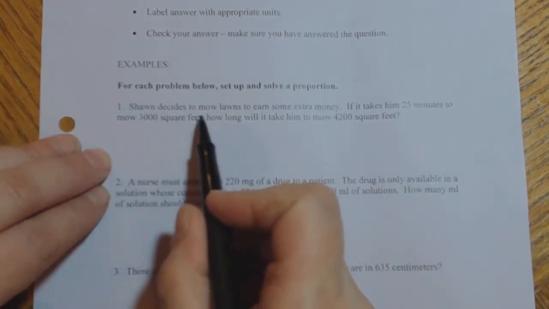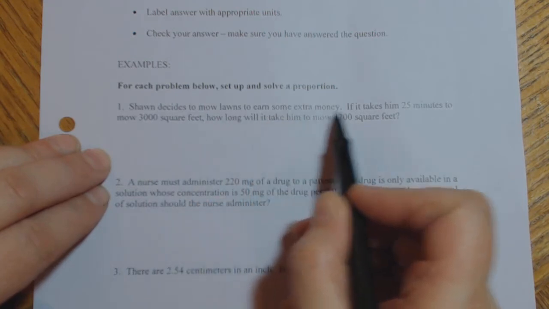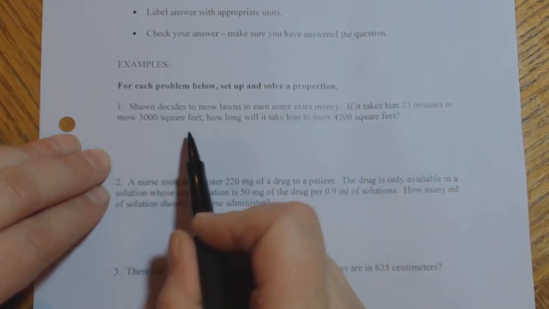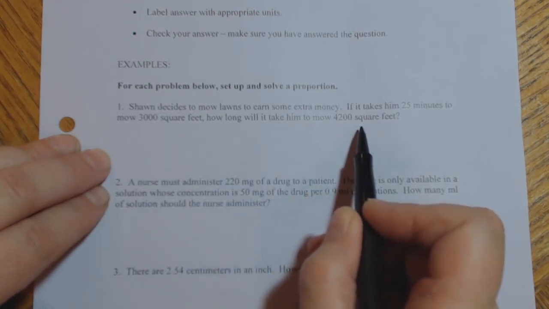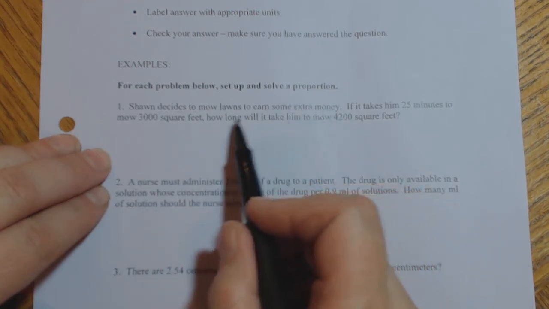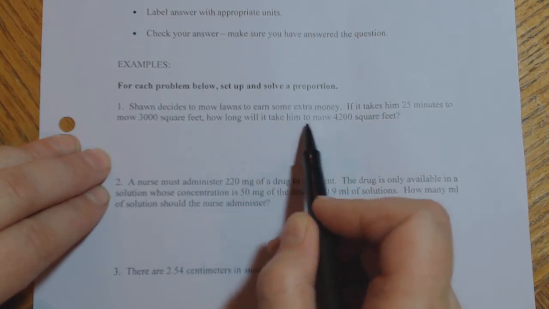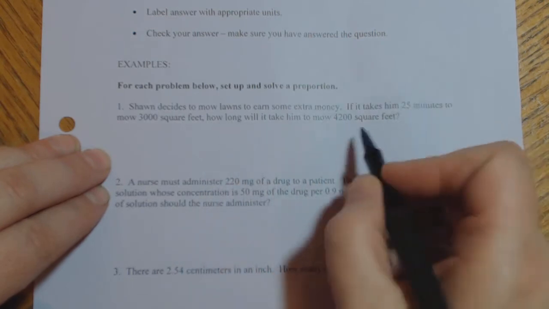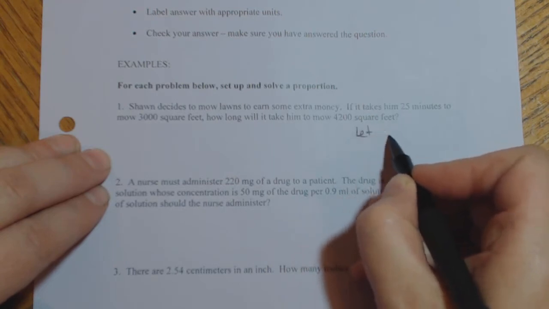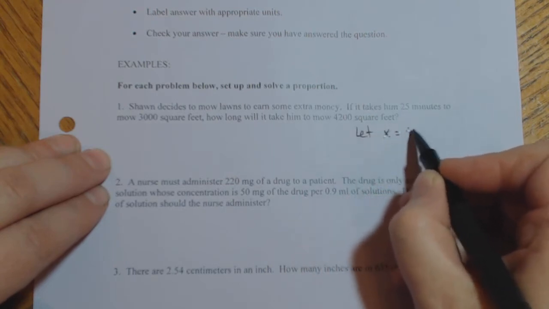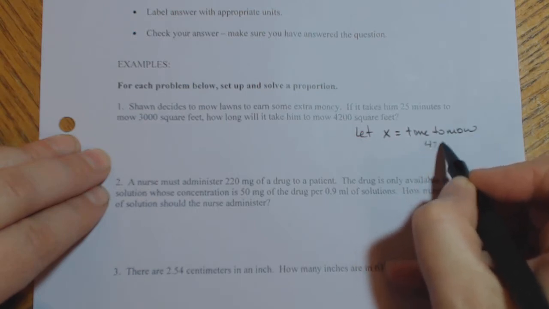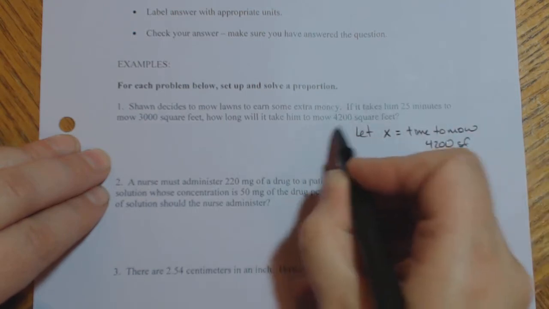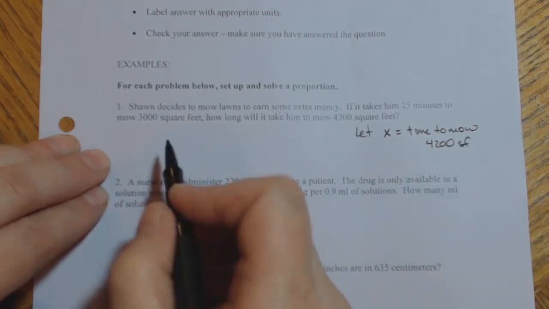So the first one says, Sean decides to mow lawns to earn some extra money. If it takes him 25 minutes to mow 3,000 square feet, how long will it take him to mow 4,200 square feet? So I am trying to find how long it will take him to mow 4,200 square feet. So I'm going to have a variable. I can let x be the time to mow 4,200 square feet because that's what the question is asking me.